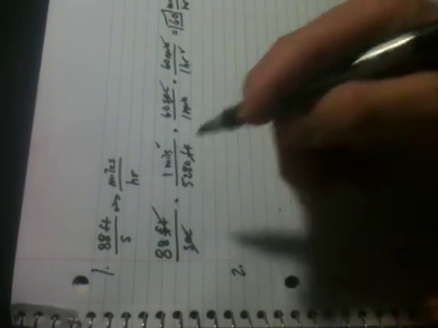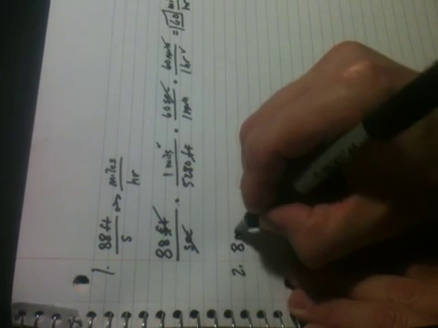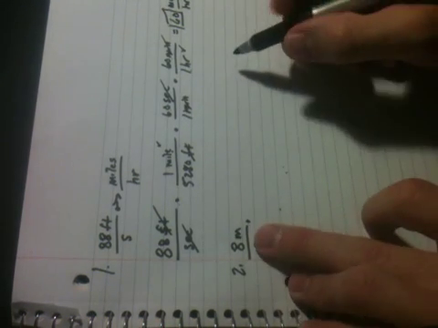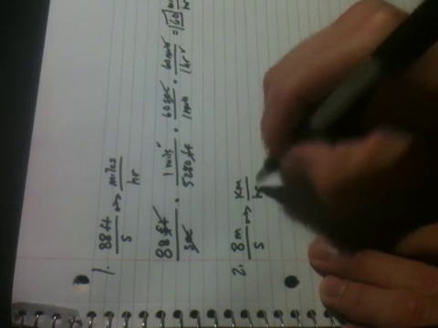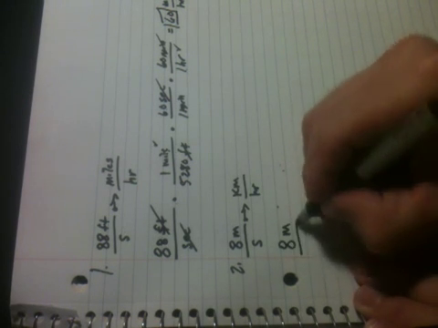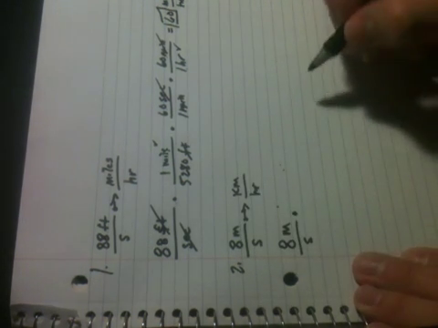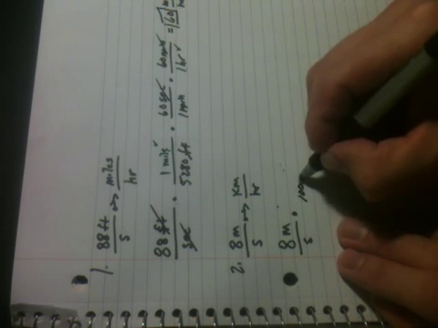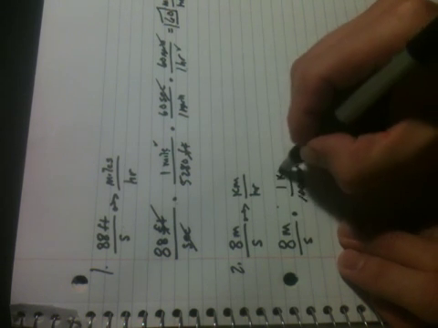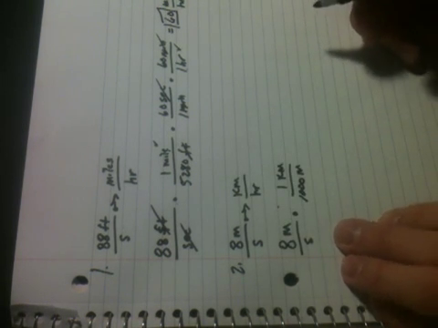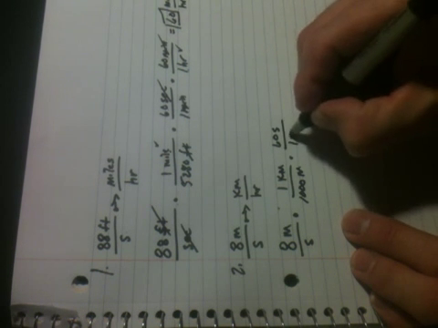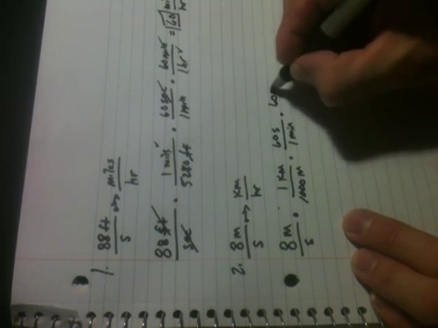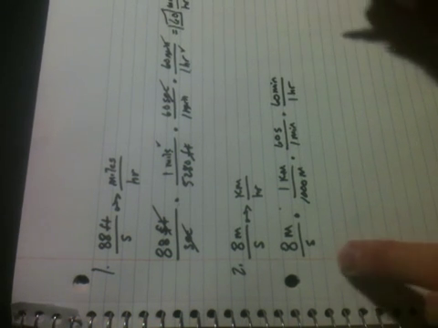Number 2, you're doing 8 meters per second, and you're going to kilometers per hour. So 8 meters per second, we're going to do from meters to kilometers. There's going to be 1,000 meters per 1 kilometer. So we got our conversion for the distance. And now we're going to go for the time. There's going to be 60 seconds per 1 minute, and there's going to be 60 minutes per 1 hour. Now we've got our conversion from seconds to hours.